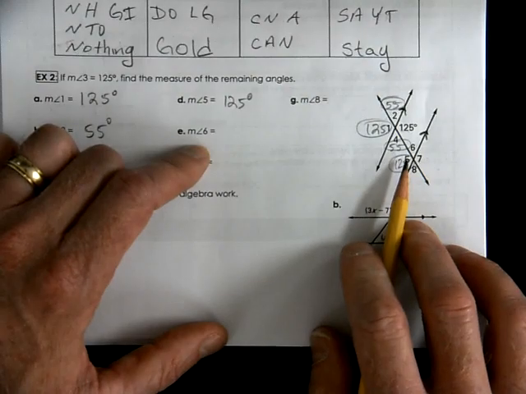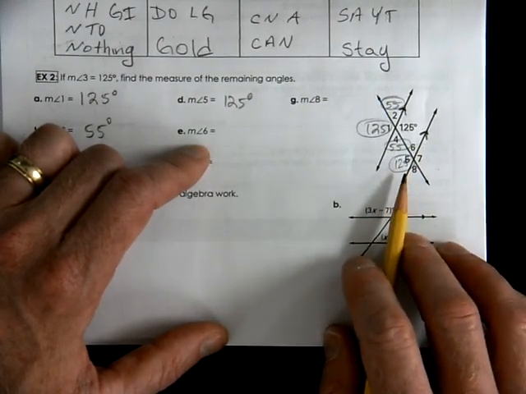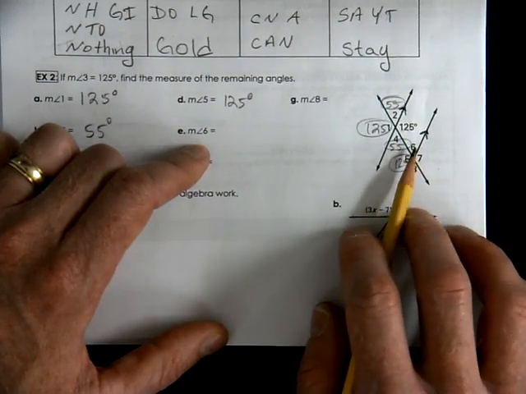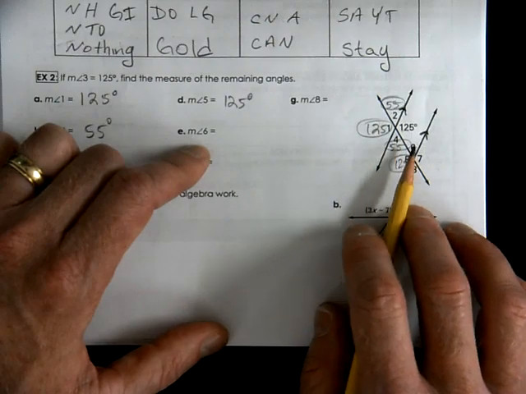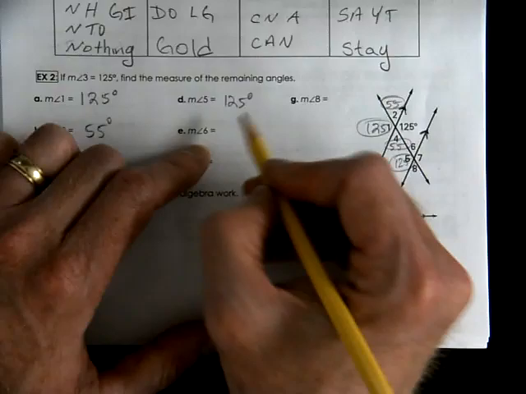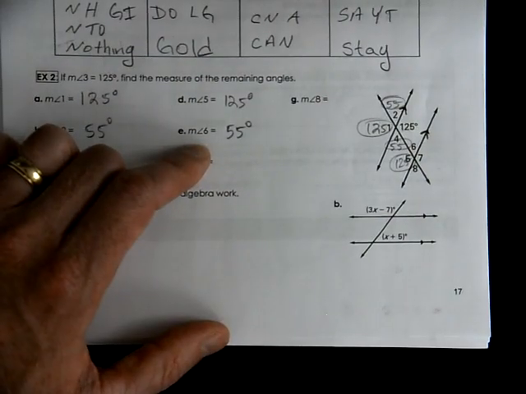Angle 6, you could say is a linear pair with 5. You could say it's alternate interior with 4. You could say it's corresponding with 2. There's lots of different ways you could do it. But it's 55. 55 degrees.